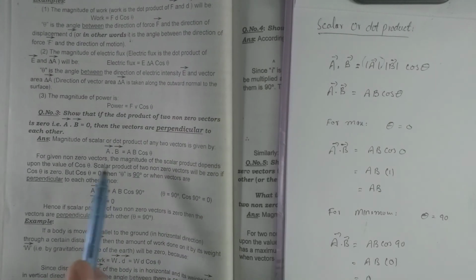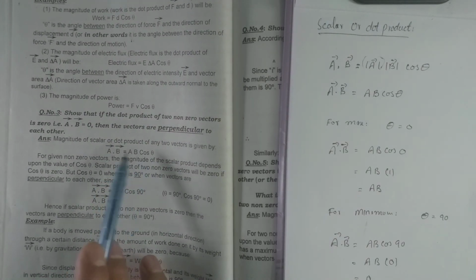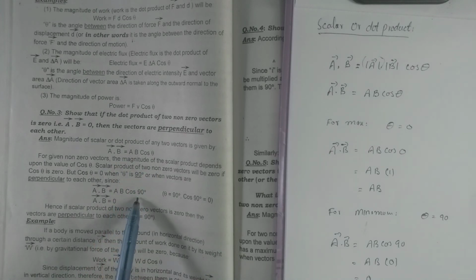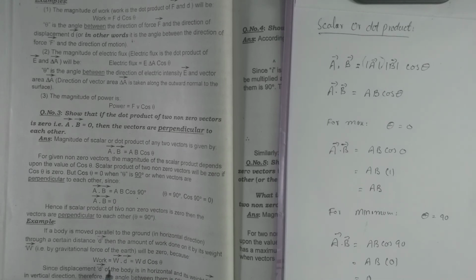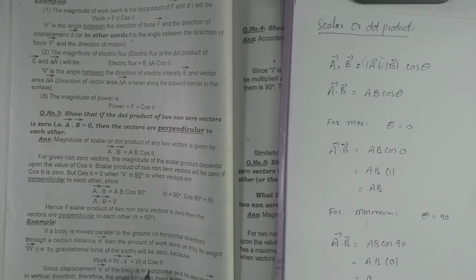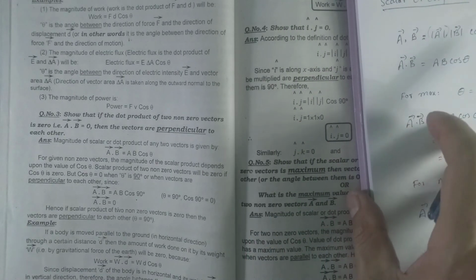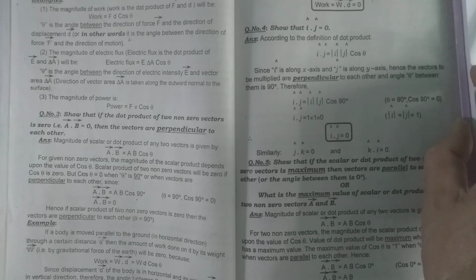For example, A dot B is equal to A B cos theta, and if the angle is 90 degrees, you get A dot B equal to 0. Similarly, for work, F d cos theta, if theta is equal to 0, you get maximum work. If theta is equal to 90 degrees, you get 0 work. So this is the scalar product.